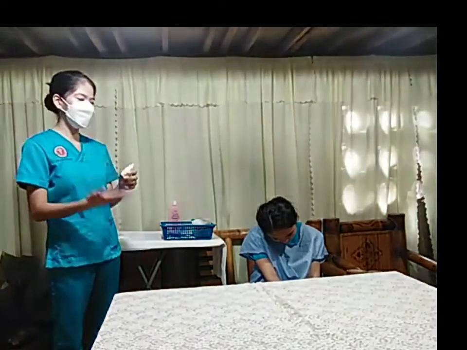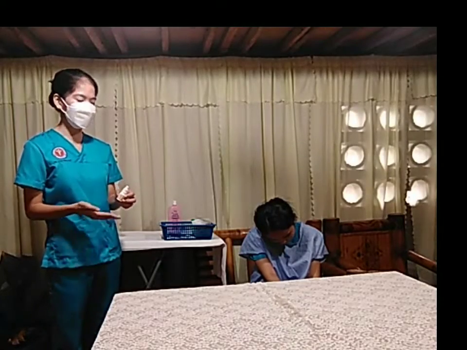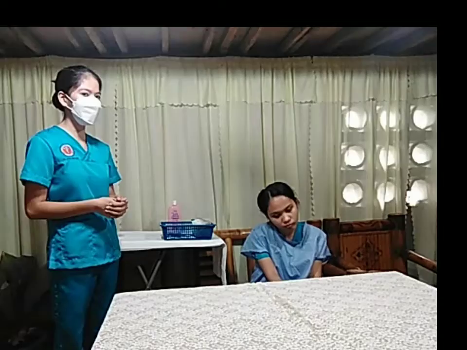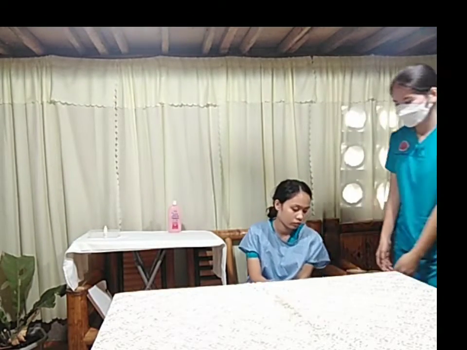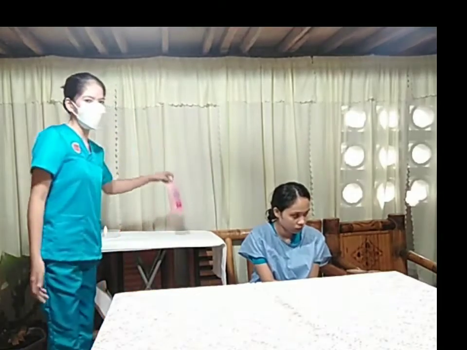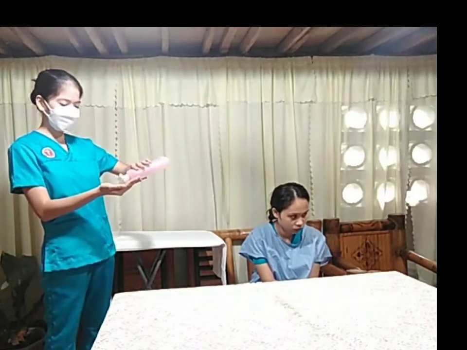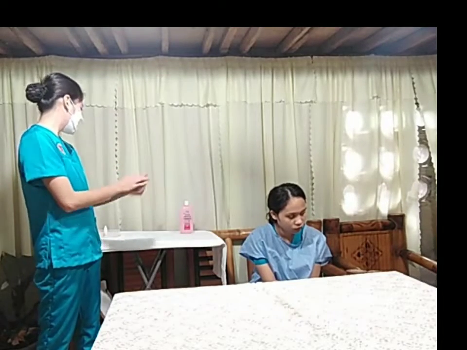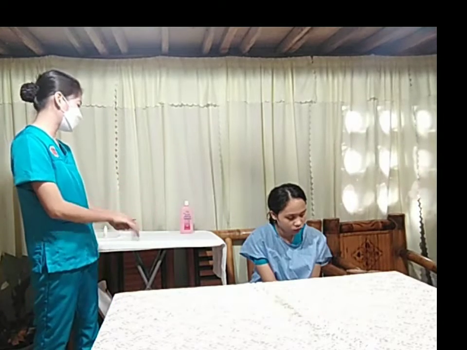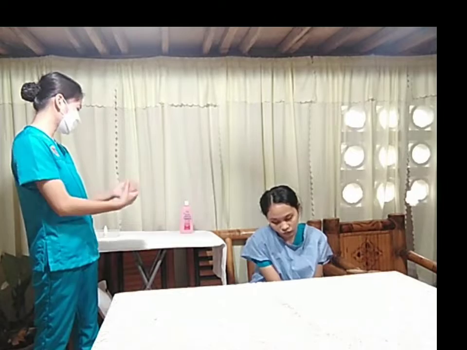I'm going to leave this empty nasal drops for later use for the patient demonstration on how to self-administer. Then I'm going to wash my hands to reduce the transfer of microorganisms. And we're also disposing of our solid waste in a proper container to have a clean and neat environment.